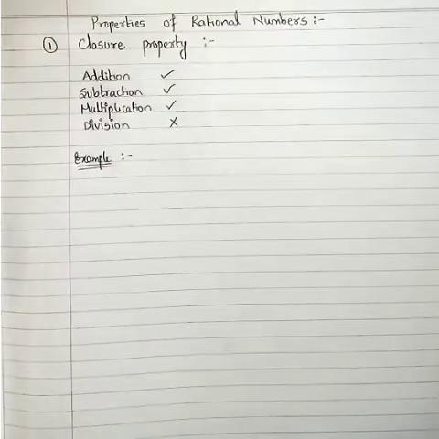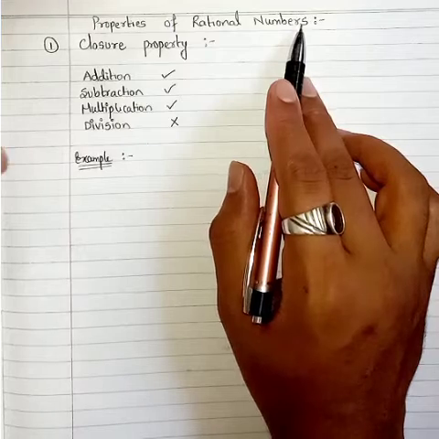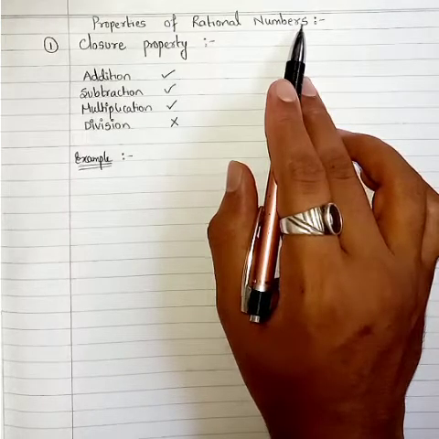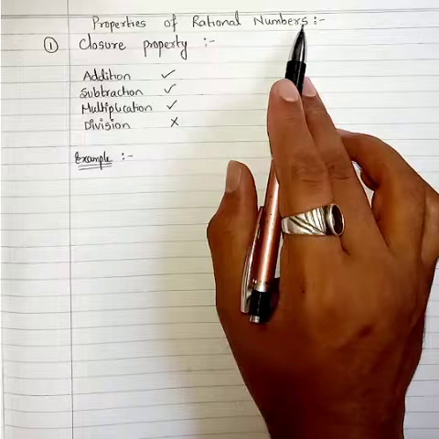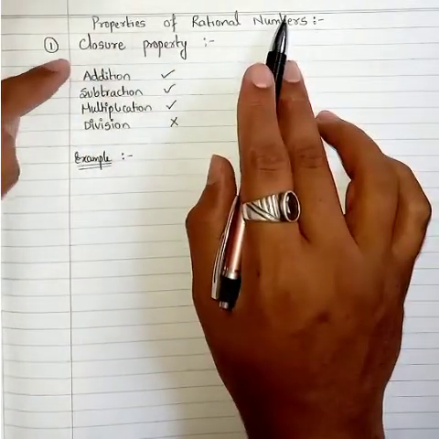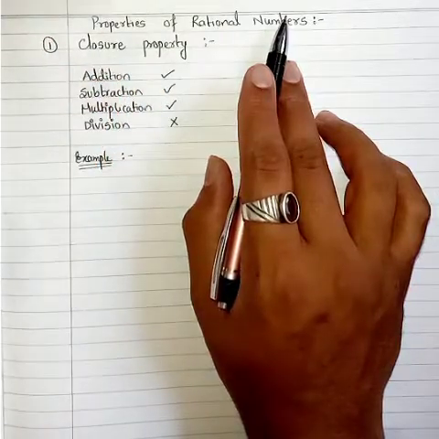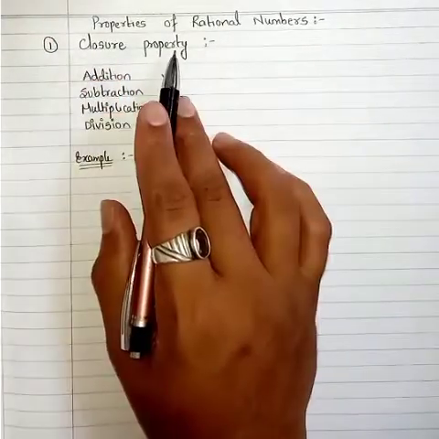So our next topic is properties of rational numbers. There are a lot of properties, like we have seen properties in natural numbers and properties of whole numbers. Now we will see the properties of rational numbers. The first property is closure property, right? So what is closure property?